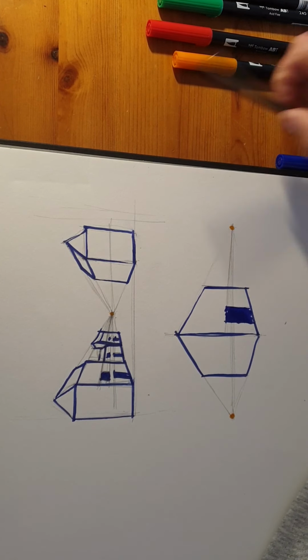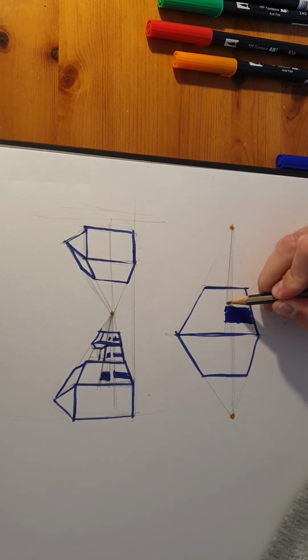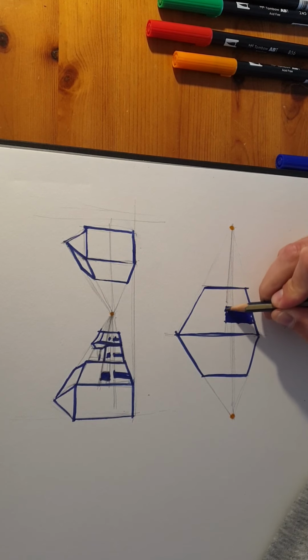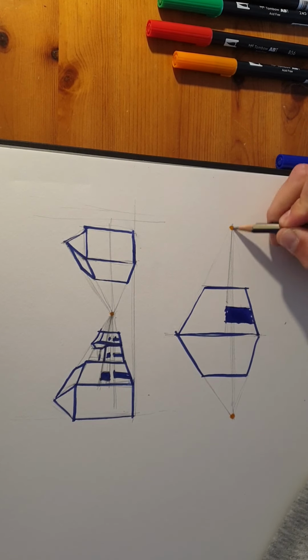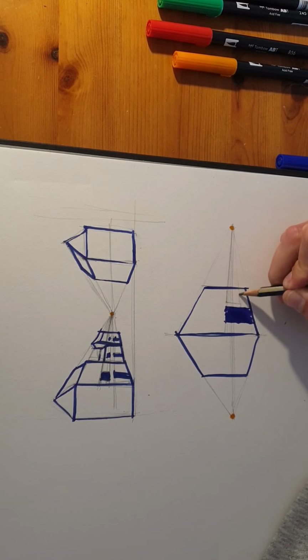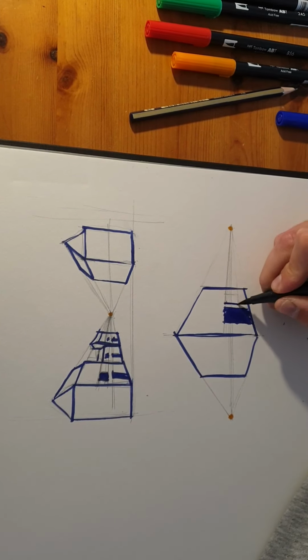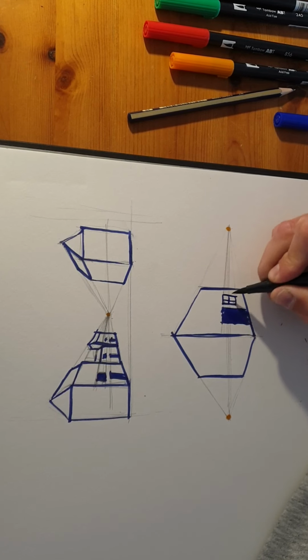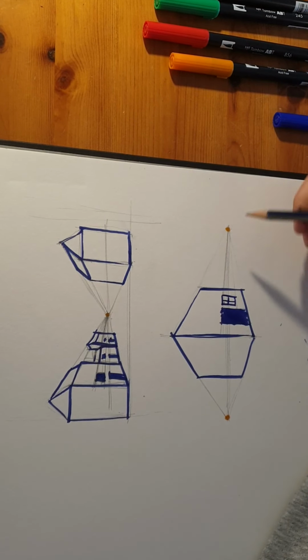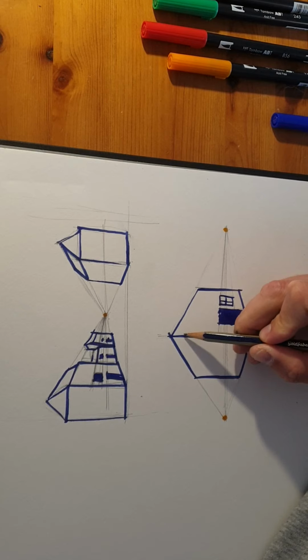And then I think I want to put a window in my house. So using the same line at the top of my door, I can use the same line again coming down here, and I can put in a window in the side of my house, and everything is going to disappear into that vanishing line.